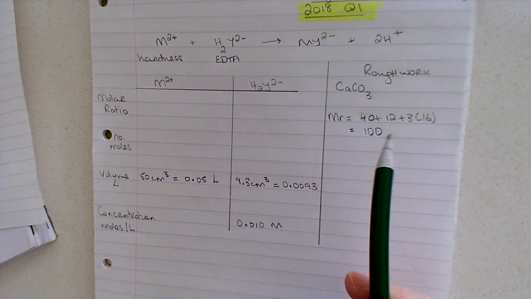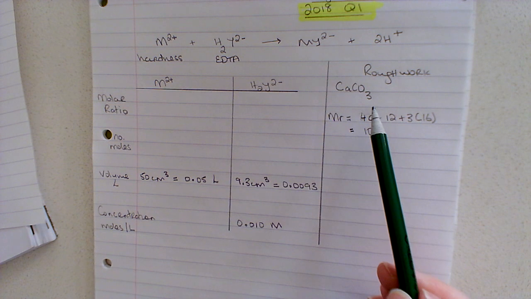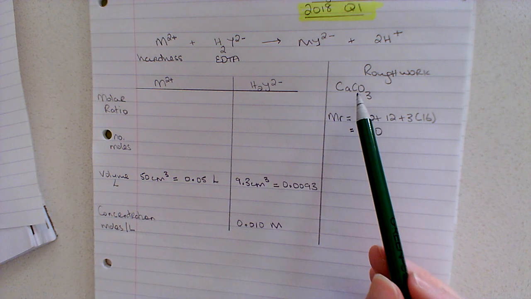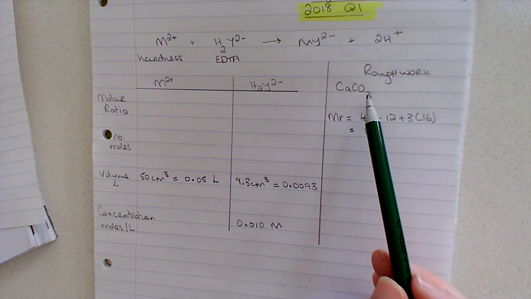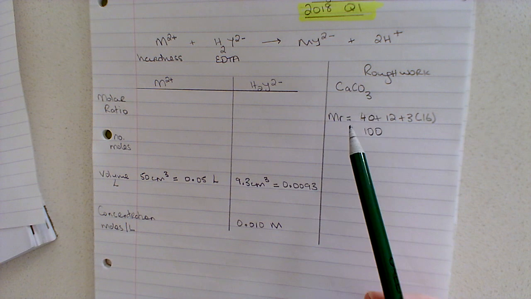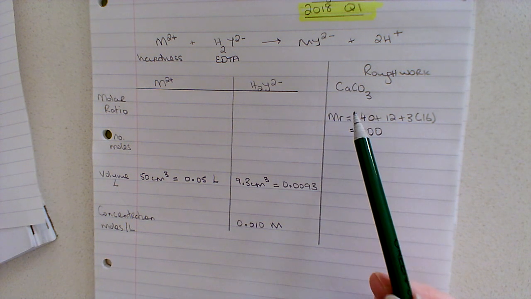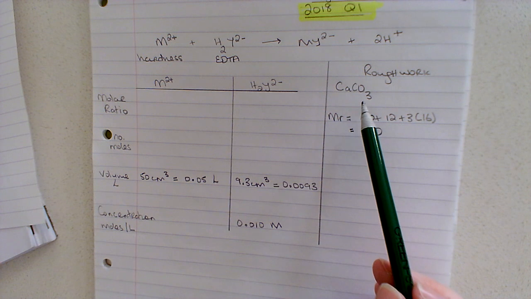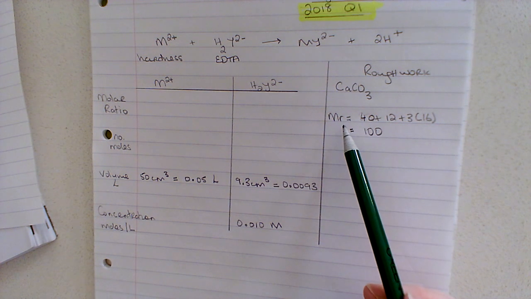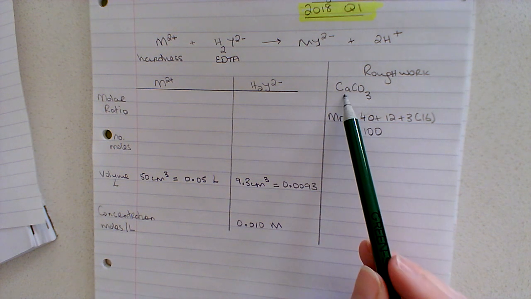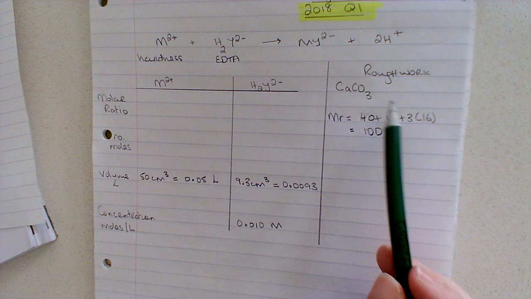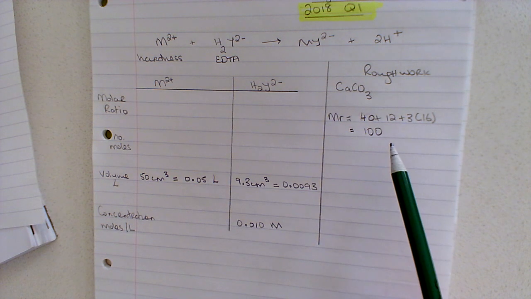Something else I'm going to do in rough work is work out the relative molecular mass of calcium carbonate. This is the chemical that causes the hardness, and we express the total hardness of the water as the concentration of calcium carbonate. So the relative molecular mass of that is going to be 40 plus 12 from the carbon plus 3 oxygens, 3 times 16, so we get 100.